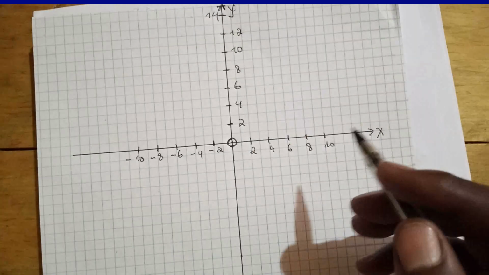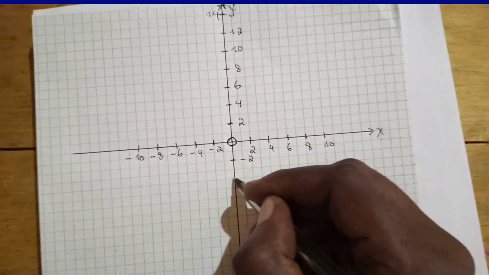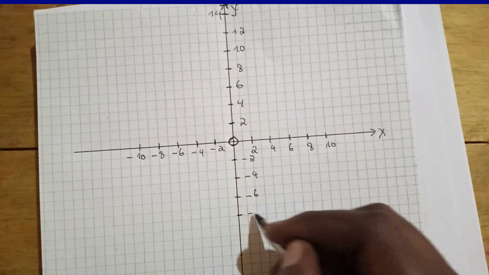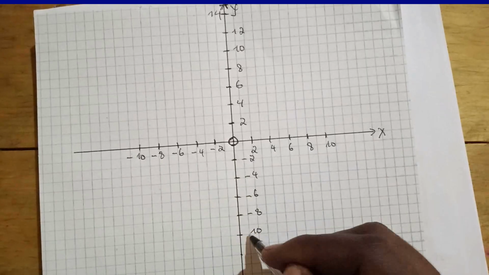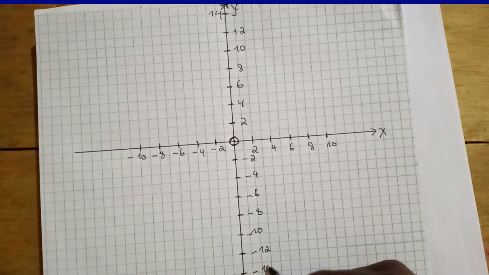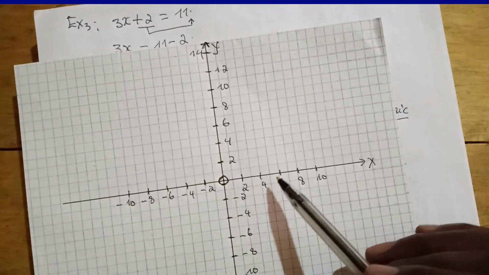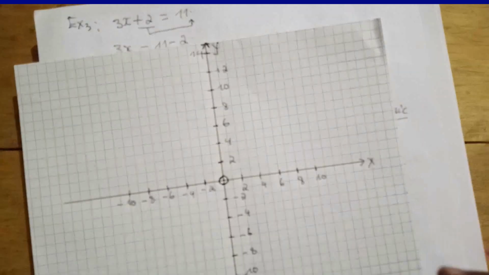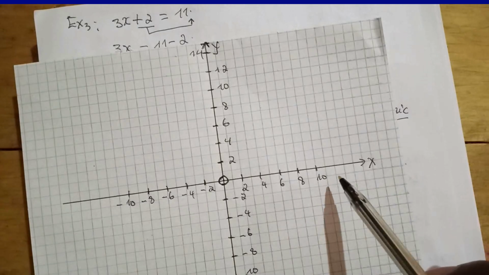And on the negative side of the y-axis, here we have -2, and here we have -4, and -6, and -8, -10, yes, -10. Then here you have -12, and -14. So you have seen that the range on the y-axis must be the same all along, and the range on the x-axis must also be the same.